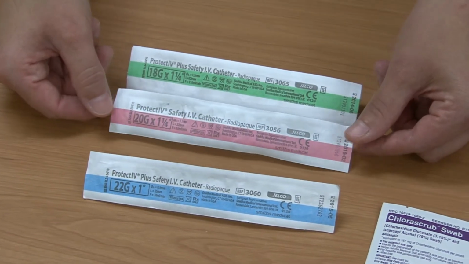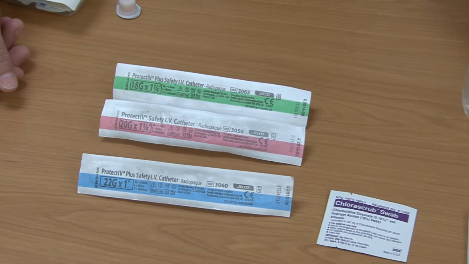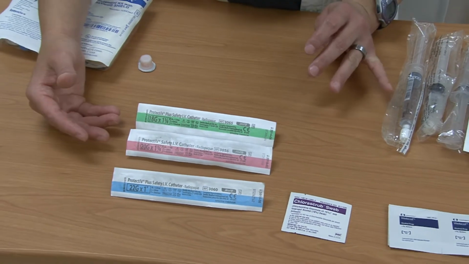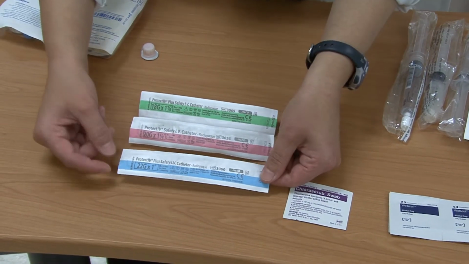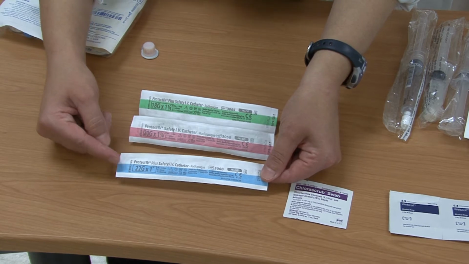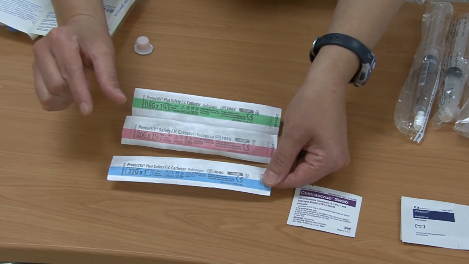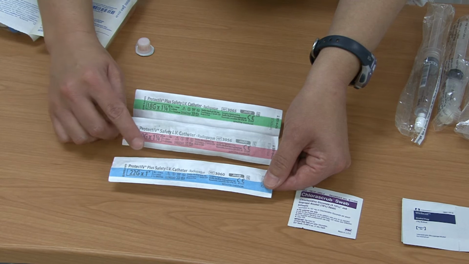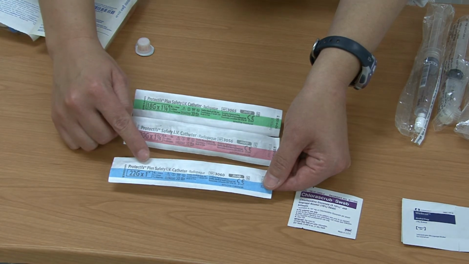So whenever you're assessing your patient's veins, you want to make sure that they are wide enough in diameter to accommodate the diameter of the catheter. You also want to make sure that you have a length that is long enough for the vein that you're going to put it in that would accommodate the length of the catheter.